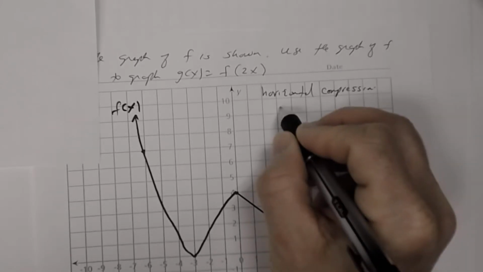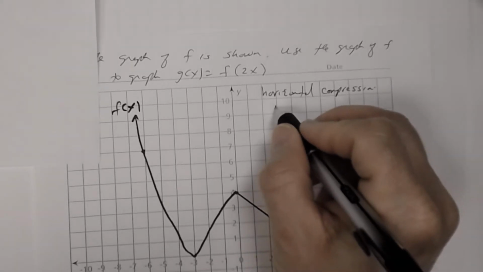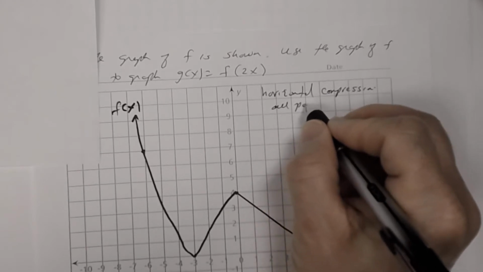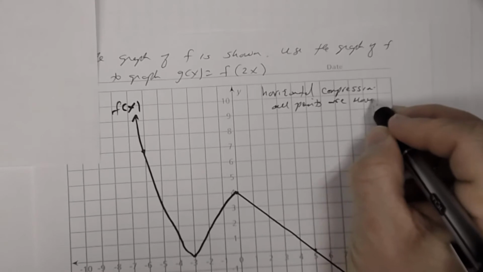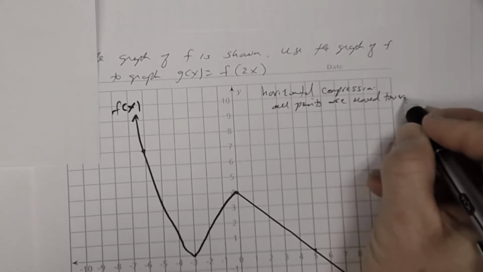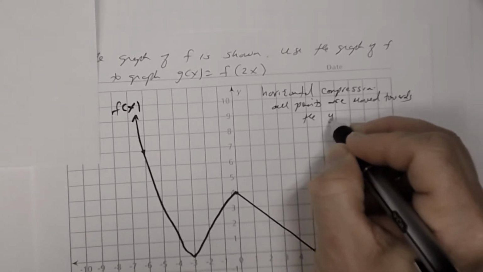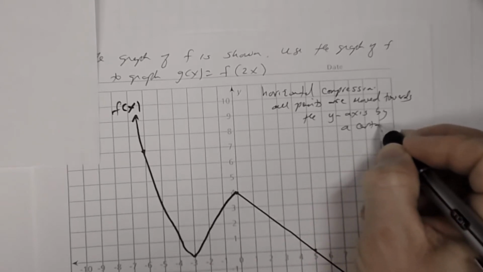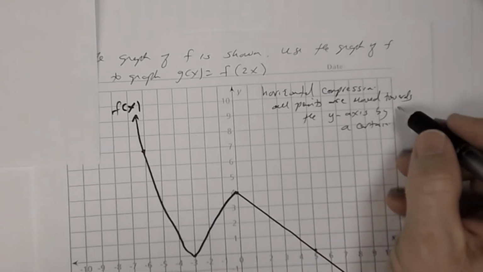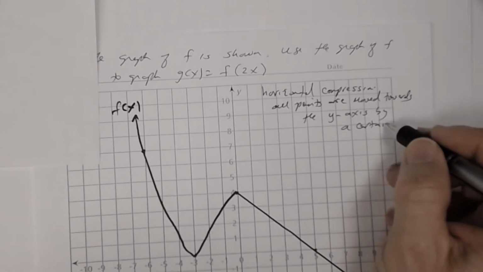Horizontal compression. So all points are moved towards the y-axis by a certain factor. Remember, it's not the same distance. We talked about that before. It's not the same distance. This is by a certain factor.